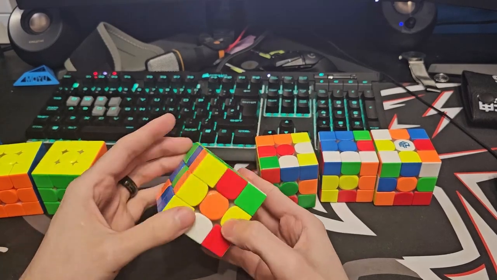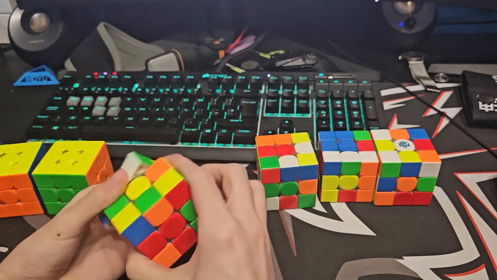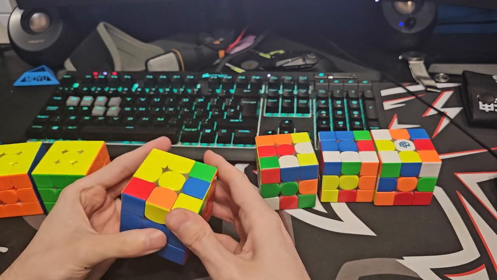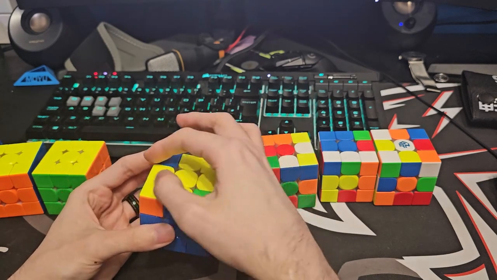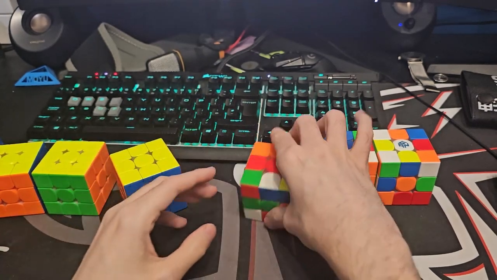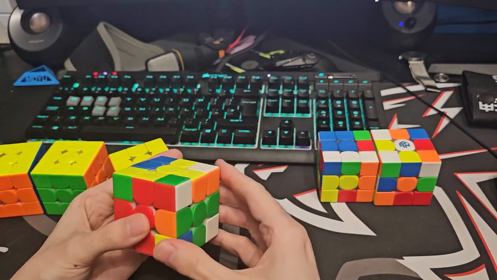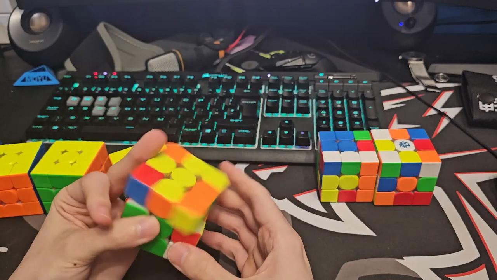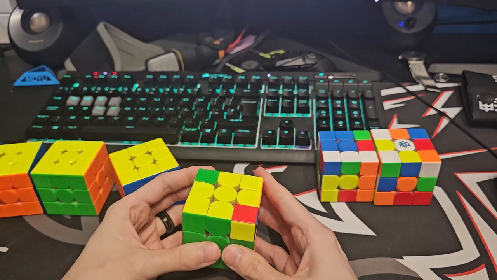Oh, and this one. And then it's the same inverse basic case. And then this one. And now this is JPERM.